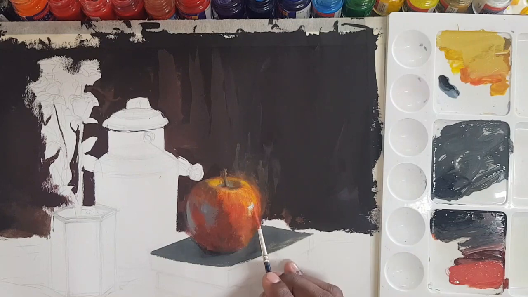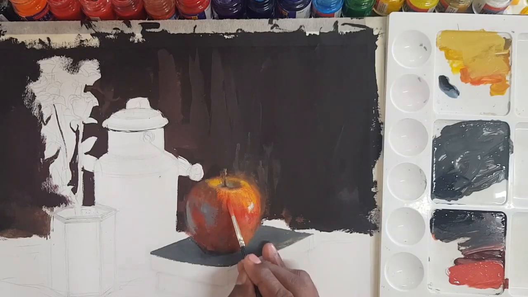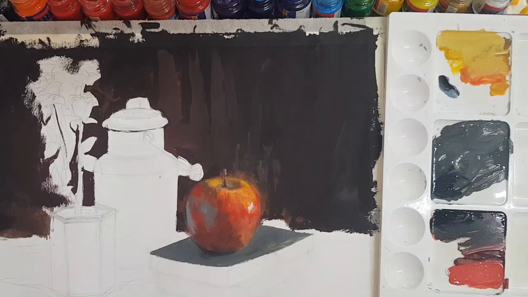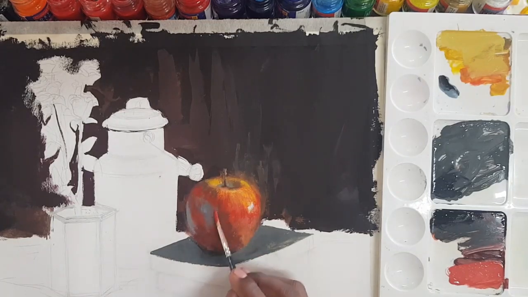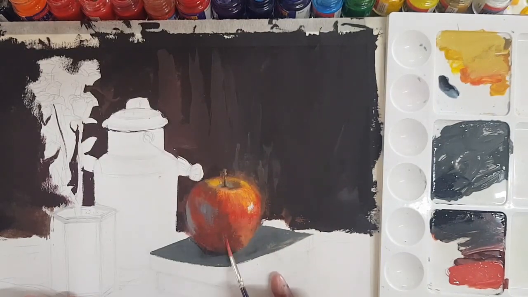So as I was telling, I am using vermilion hue, then yellow ochre, then cadmium yellow, and now I am giving the patches to show the intensity of that red tone, because somehow I have to make sure that whatever tones I am observing right now, the same tone I want to put on an apple. Then only it starts looking more and more real.